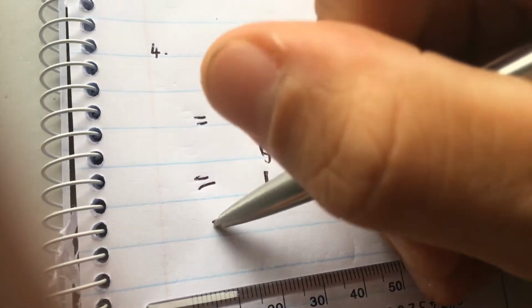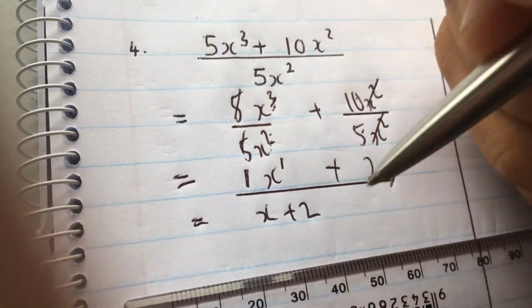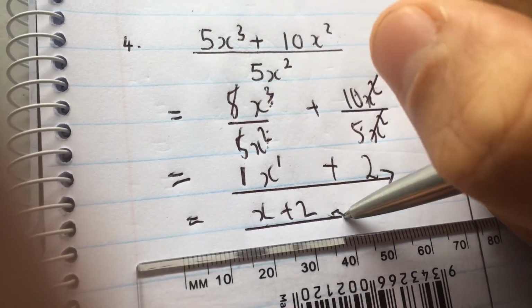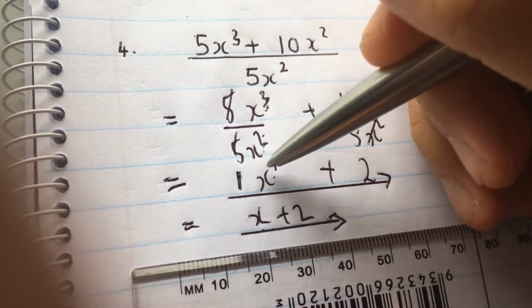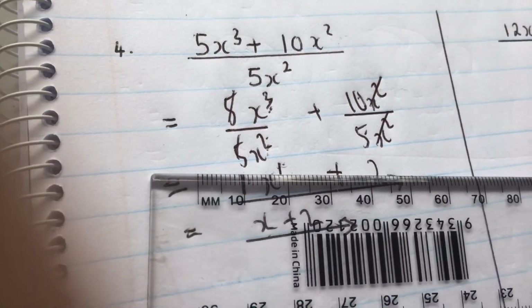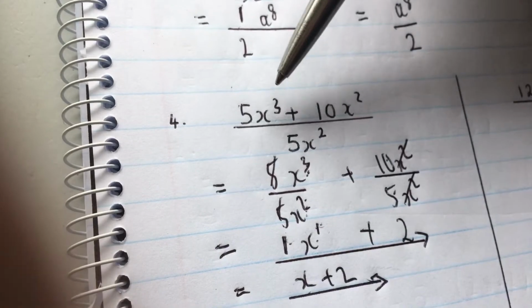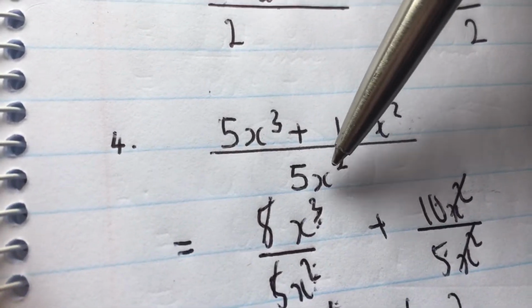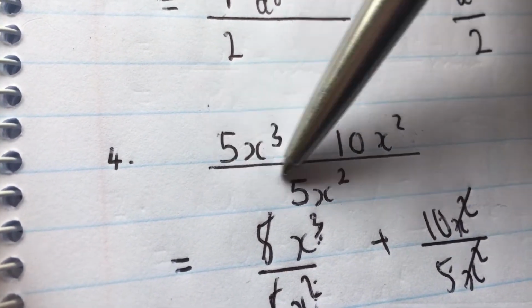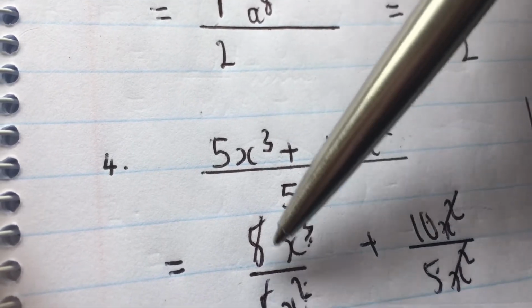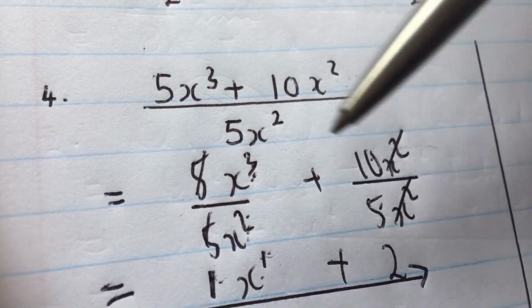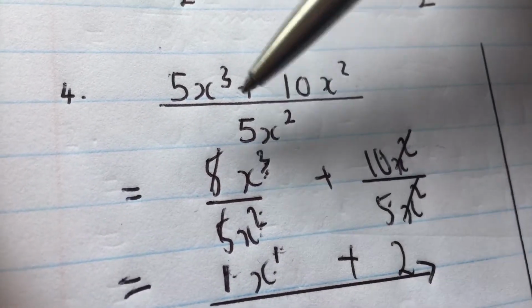So some of you might write the answer as x plus 2. I just put the 1 there for you guys because you might like to put those ones because you're still a little bit nervous. So all I did, grade 8, was take my denominator and take each term and put it over the denominator to 2 separate terms. Okay, that's what you have to know.